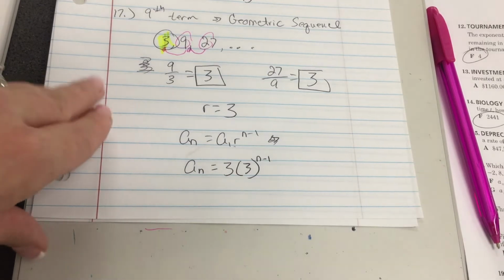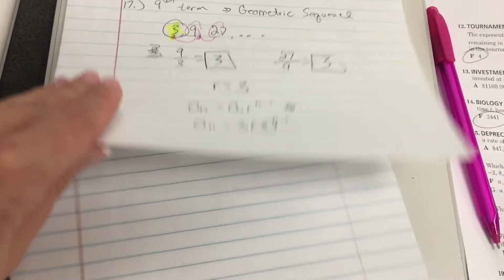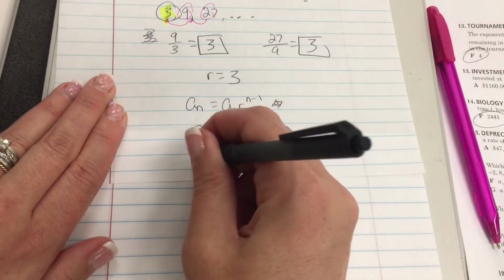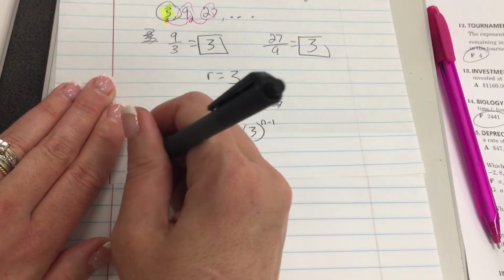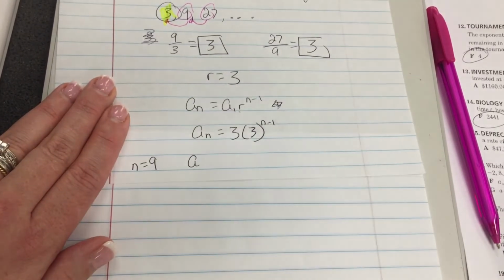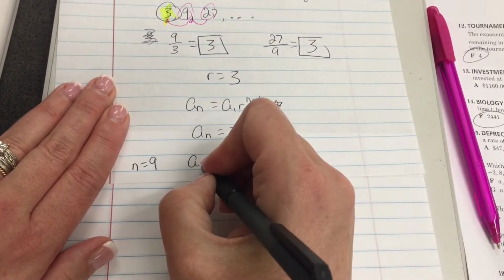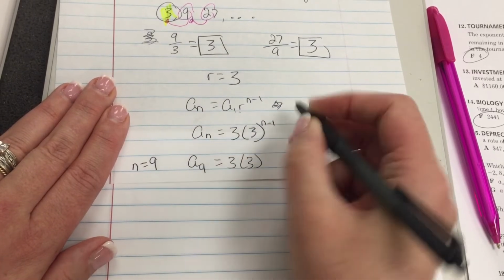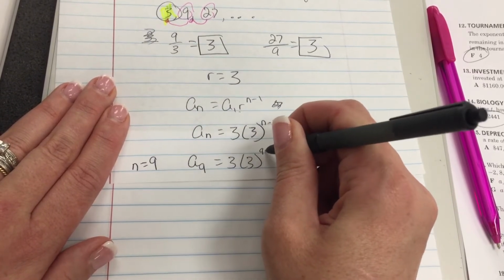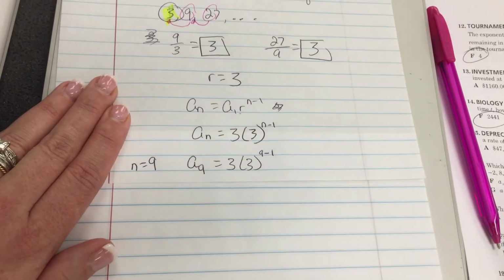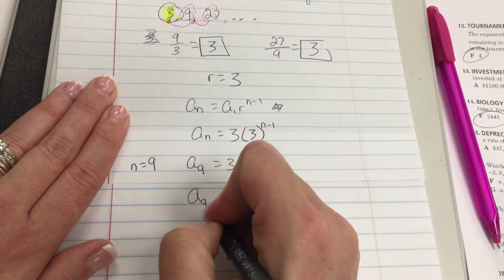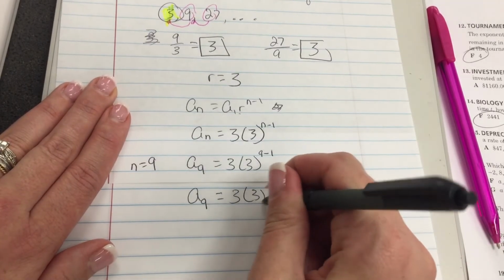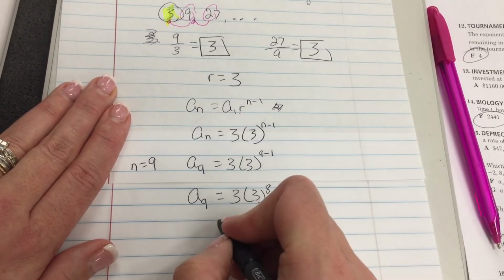Now we're going to look for the ninth term in that equation, okay? So what we're going to do is we're going to say A9, because now N equals 9. So we're going to fill in a 9 everywhere there's an N. So A9 equals 3. Now there's an N there, so we're going to put a 9 in there. 9 minus 1. So A9 equals 3 times 3 to the 8th power because 9 minus 1 is 8.